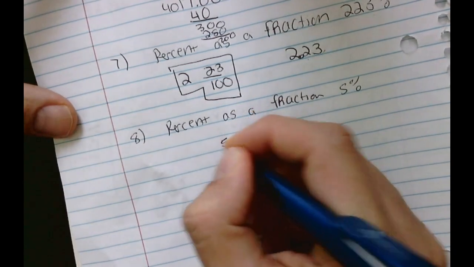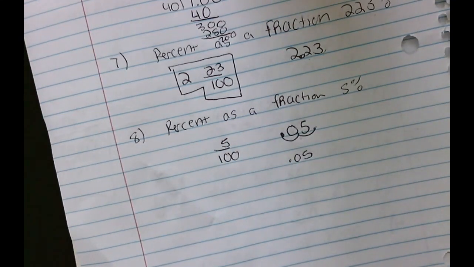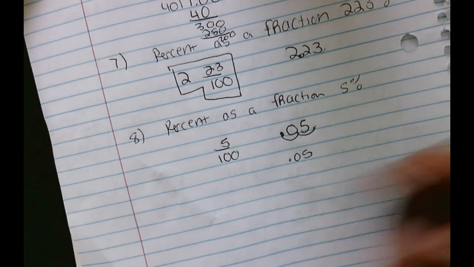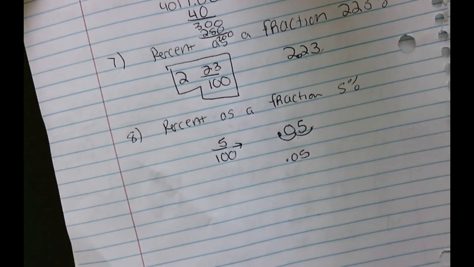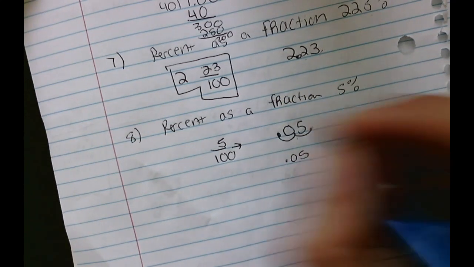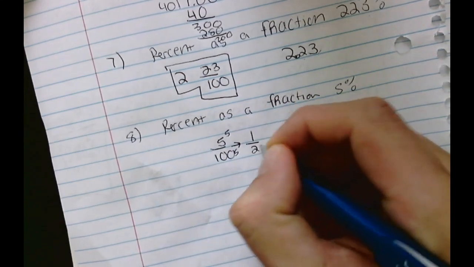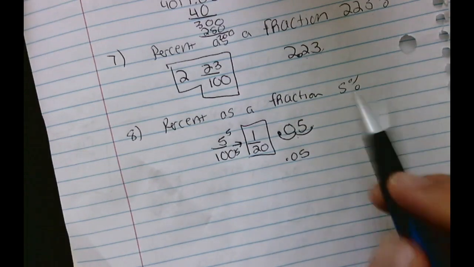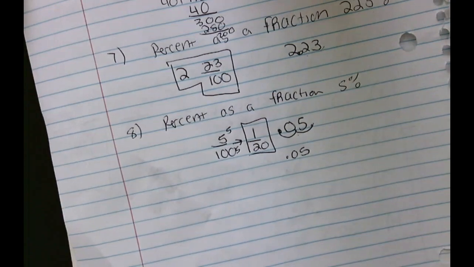So we'll do 5 over 100. Now we want to simplify this into a more simplified fraction. Is there a number you can divide 5 and 100 by? Yes, there is. 1 over 20. So 5% as a fraction is 1 over 20.